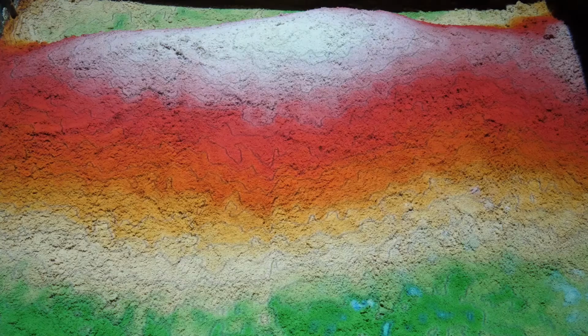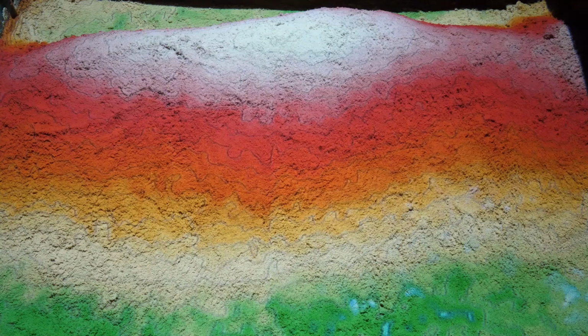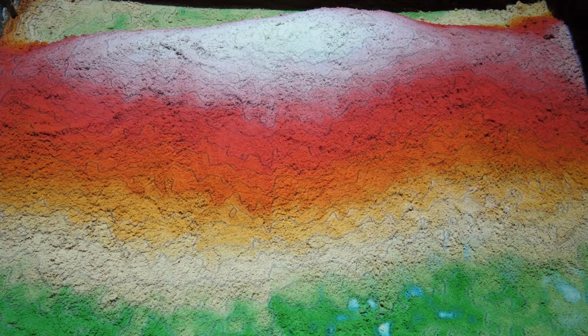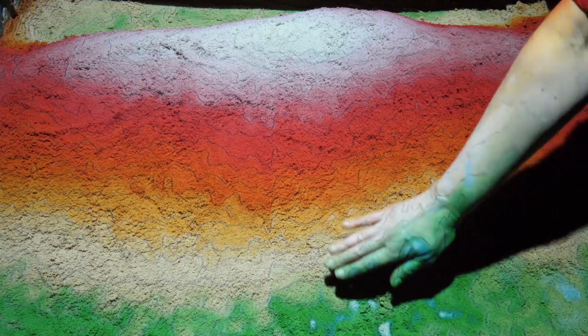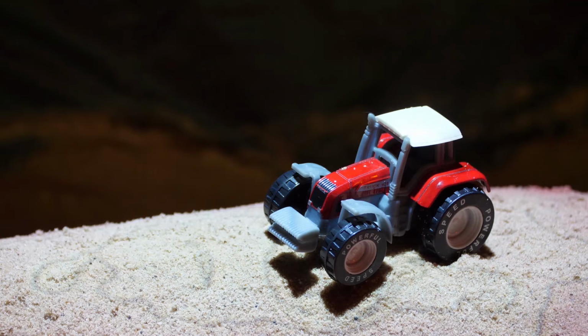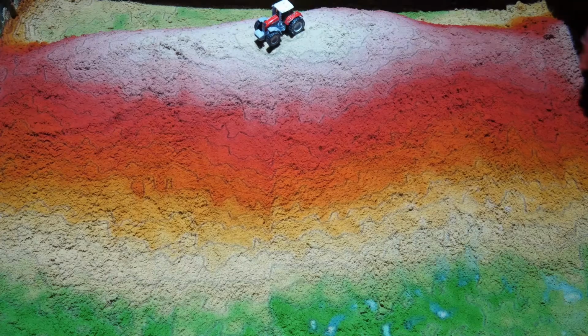So we're going to look at some of the ways that farmers are helping to protect our soils. Now imagine that this is an arable landscape. So arable means crops rather than pasture for livestock. Now what we've got here is a hill where we've got the green at the bottom going up to the white at the top. And along comes a farmer, and in this case wants to plough the field.